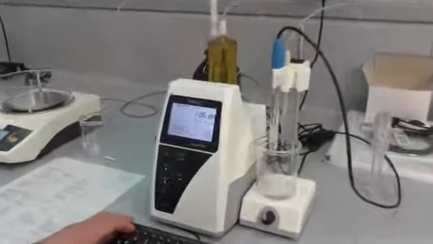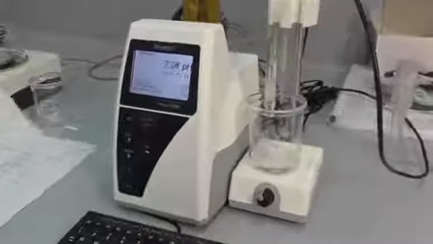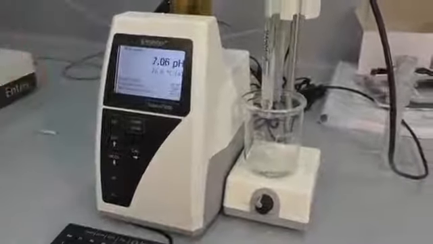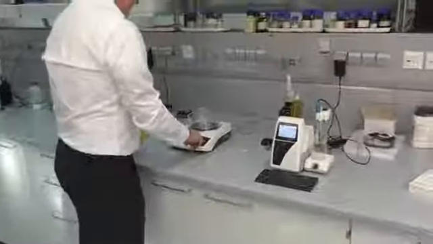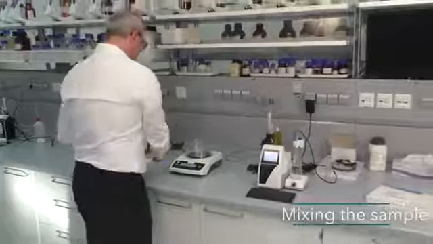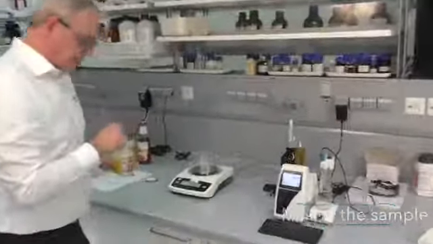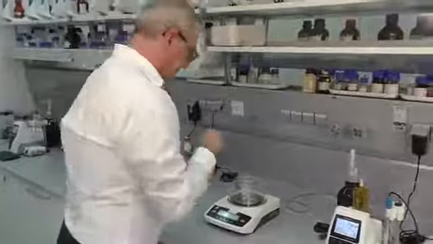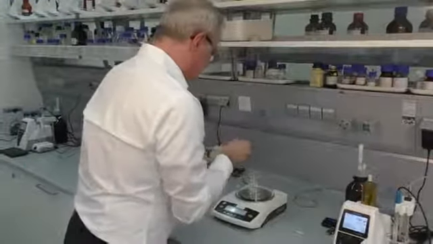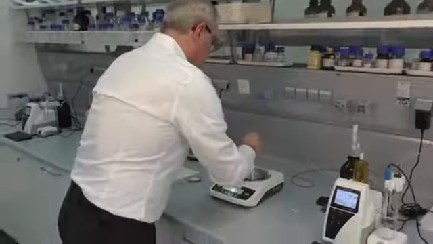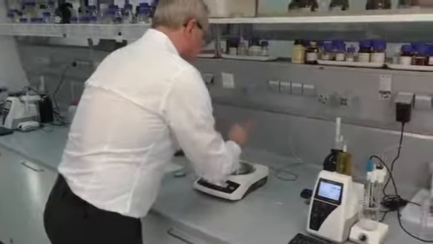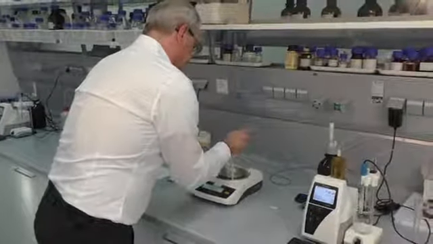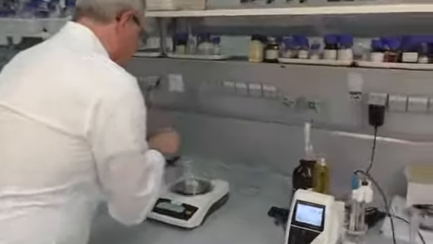So now we have a method called acidity in mayonnaise. We use a beaker, place it on a balance, press Tara. We mixed the sample a little bit before, and we will now use three or 4 grams.